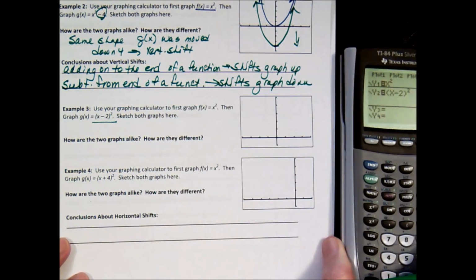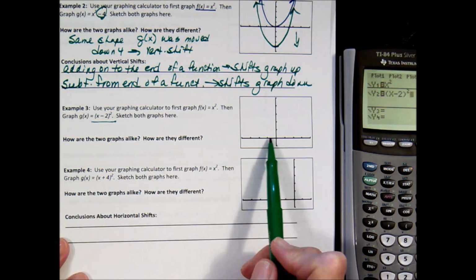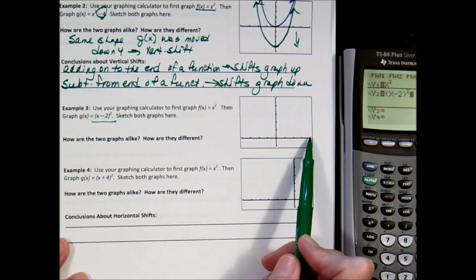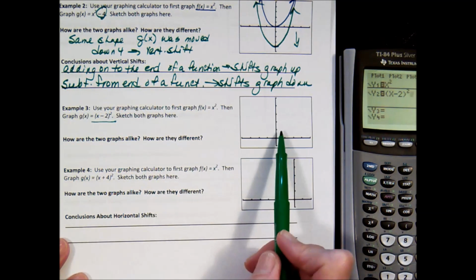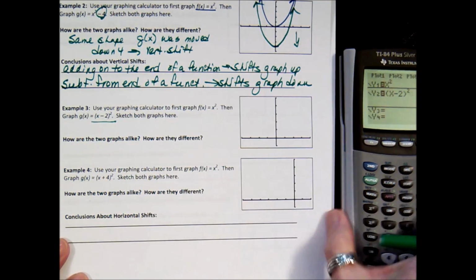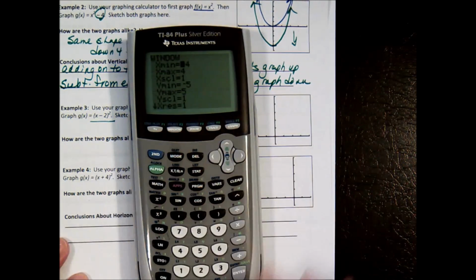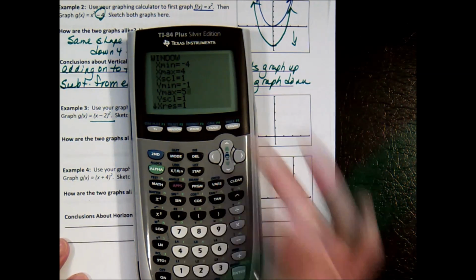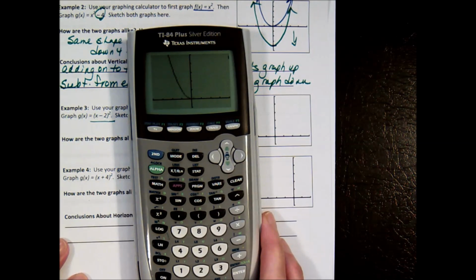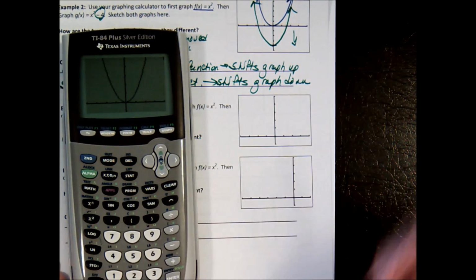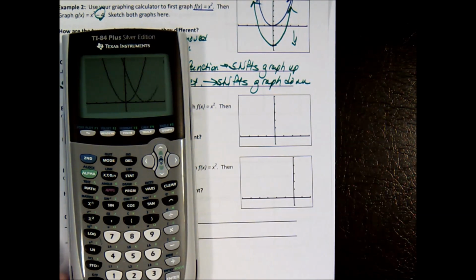For our window, let's use negative 4 to positive 4 for x, and then negative 1 to 5 for y. So let's put that window in. Hit graph. There, once again, is the first function that we continue to get, but look what happened to the second one, the g of x.